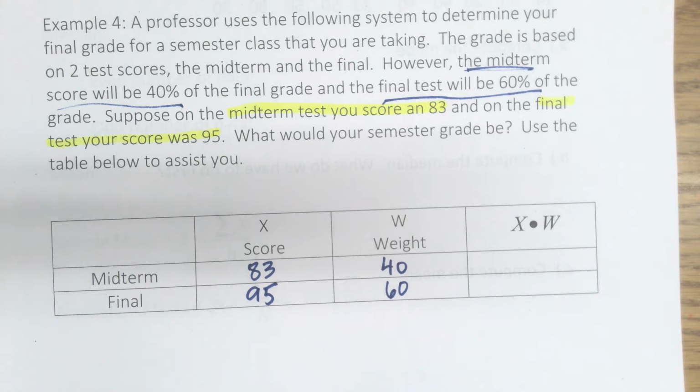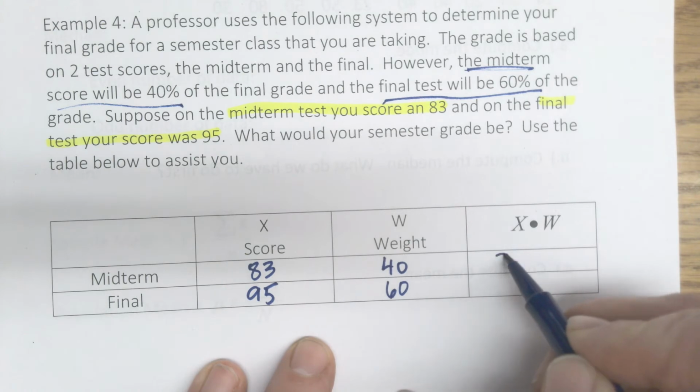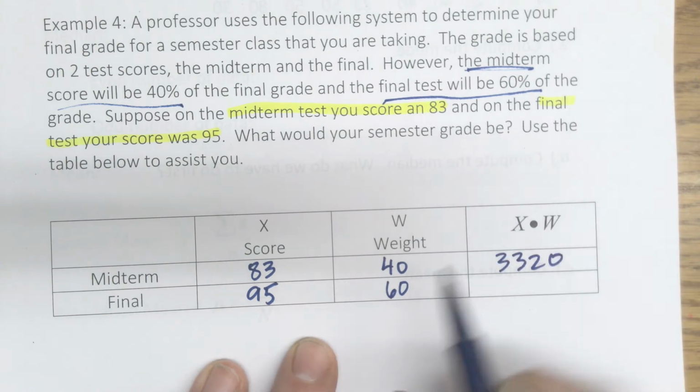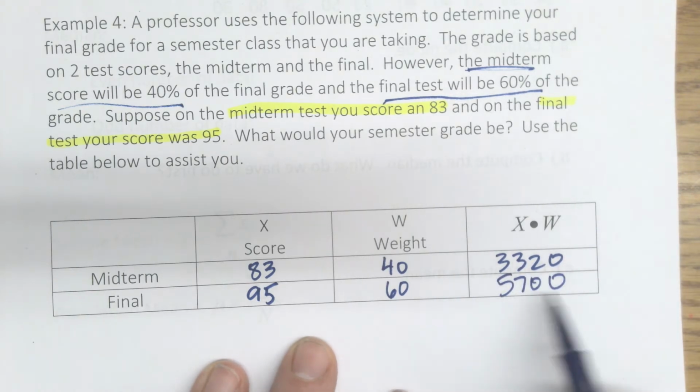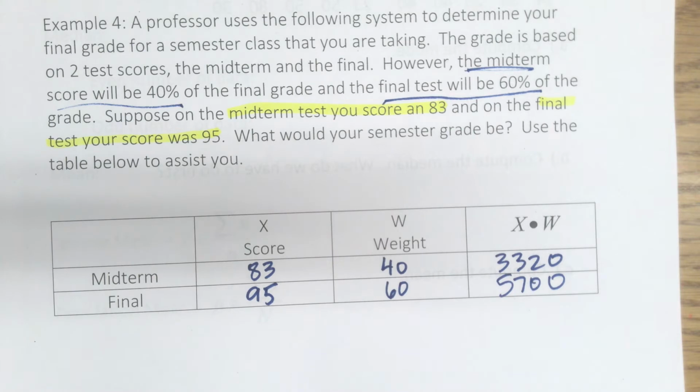Sorry for my delay. Just plugging it in, I've got 3,320, and then I do 95 times 60. For that I got 5,700. So I'm going to do the sum of those and then divide it by the sum of the weights.